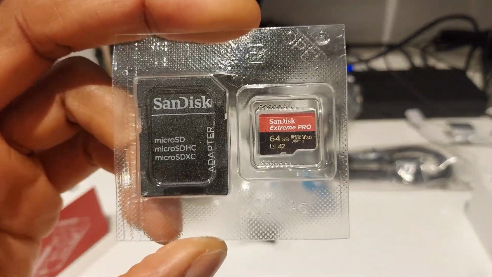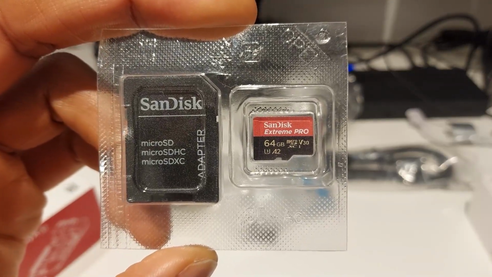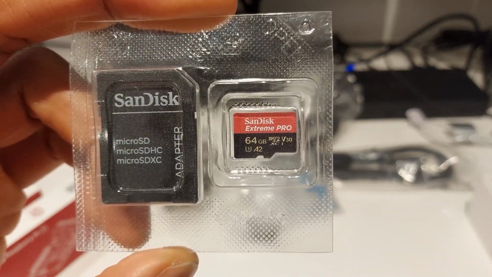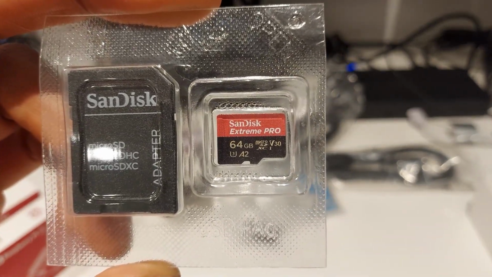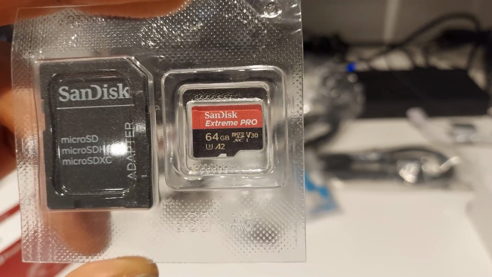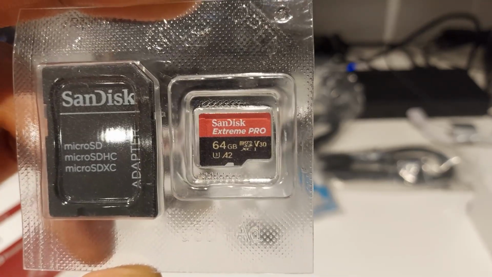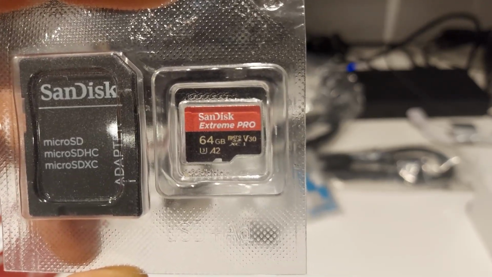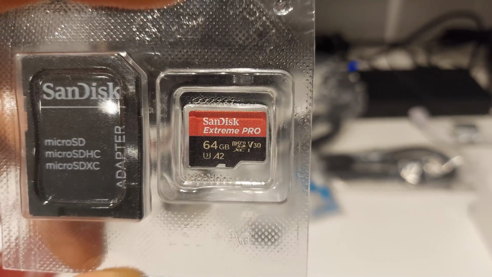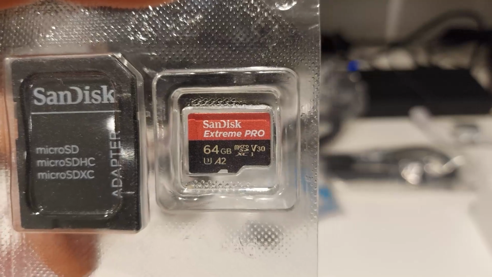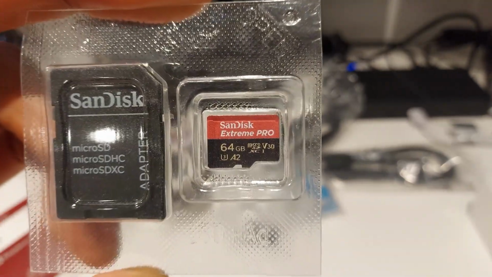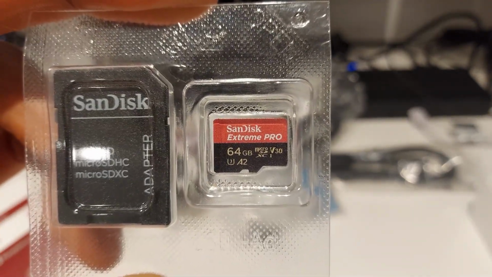And after that I have micro SD cards. These SD cards are probably overkill for this, but I got them anyway because I'm going to be using them for other projects as well. But any micro SD card within reason should work. I wouldn't go for anything less than 32 gigabytes, just so the system has enough room to do updates and to download applications. 64 gigabytes should be good enough. I've got two of these, so one for the Raspberry Pi 4 and one for the Raspberry Pi 5.